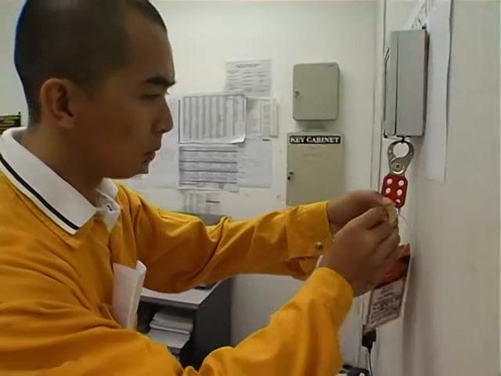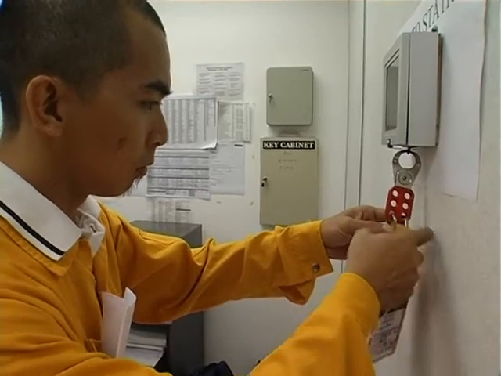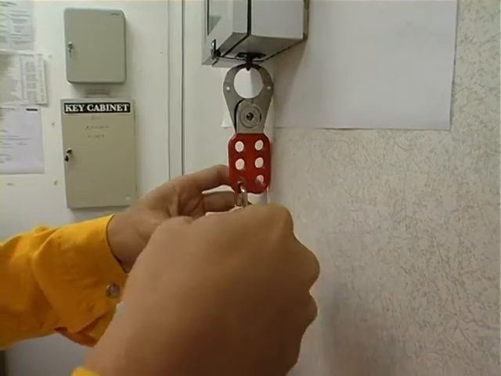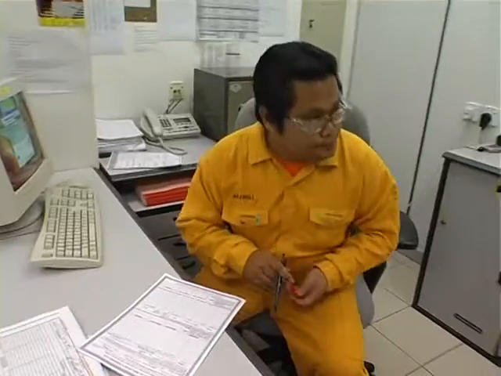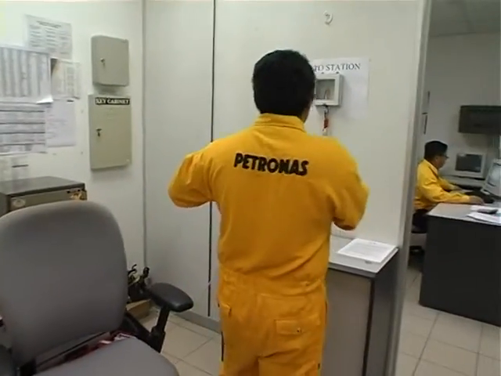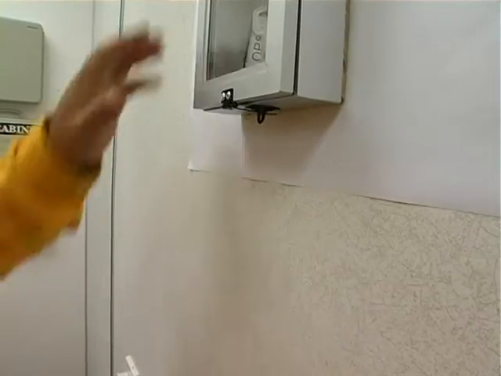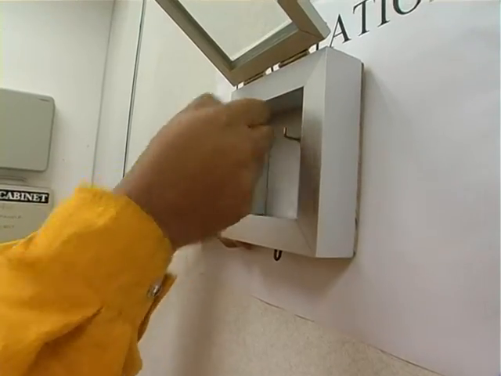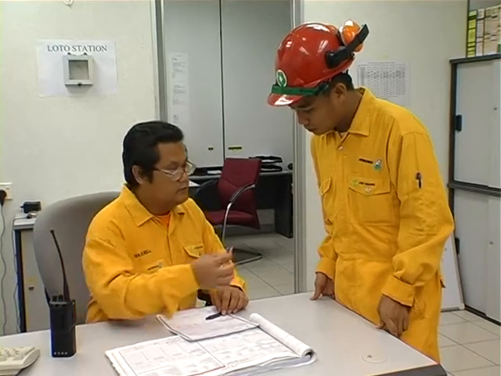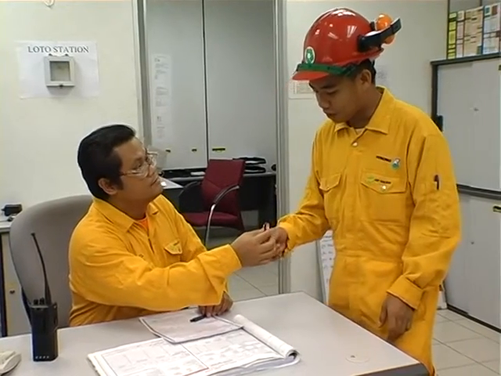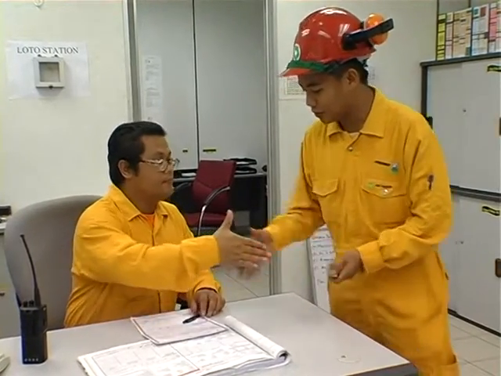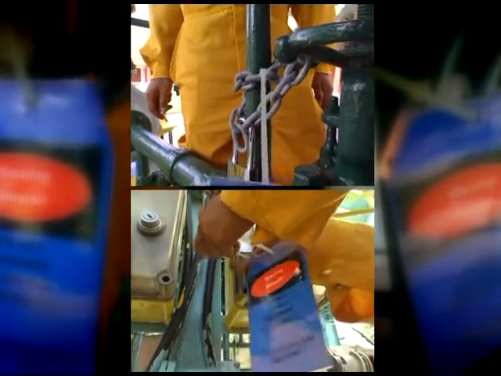After completion of the job, RA must remove department lock and personal brown tag from the lockout box. For physical isolation, AA must remove the key from the lockout box. AA must pass the key to AAR for removal of lockout devices and tags at the field.